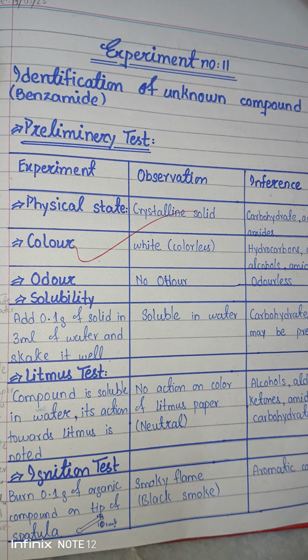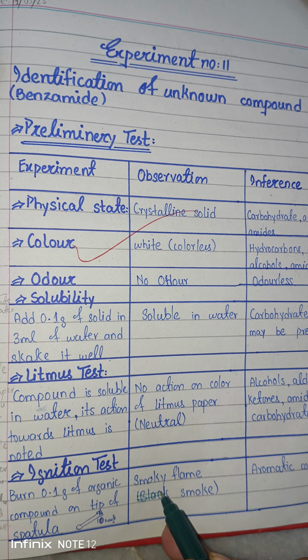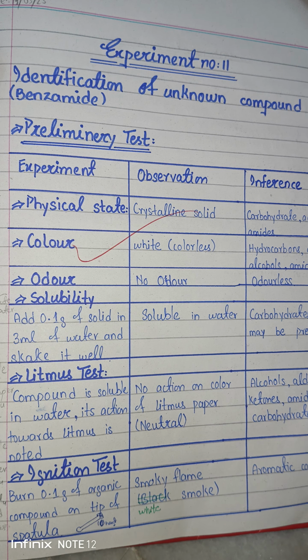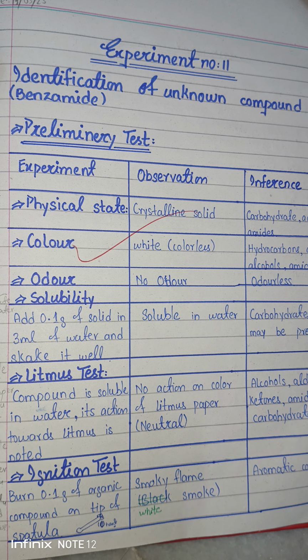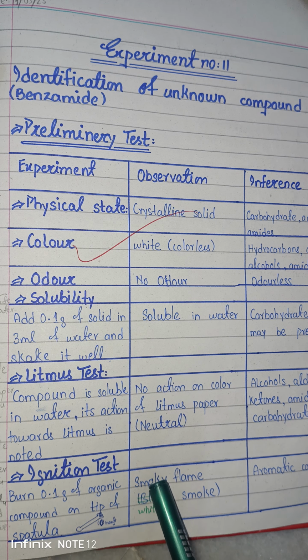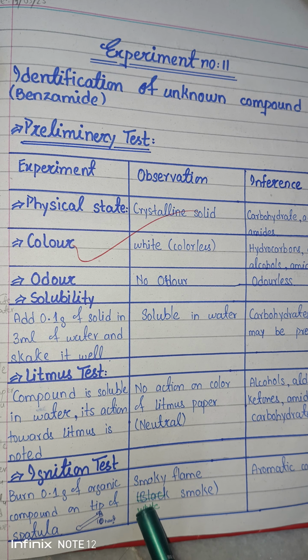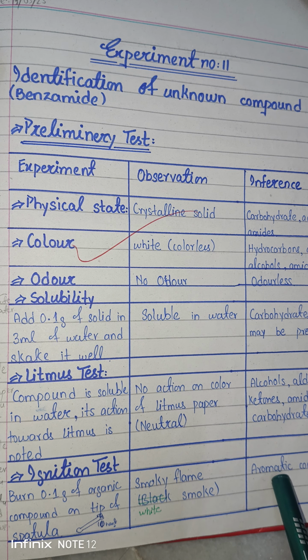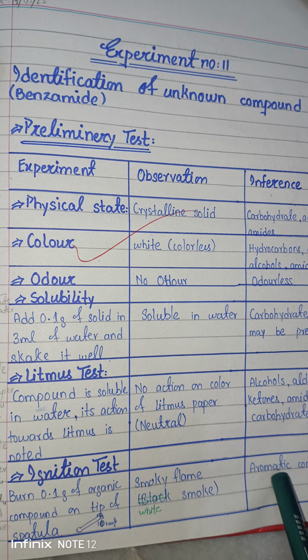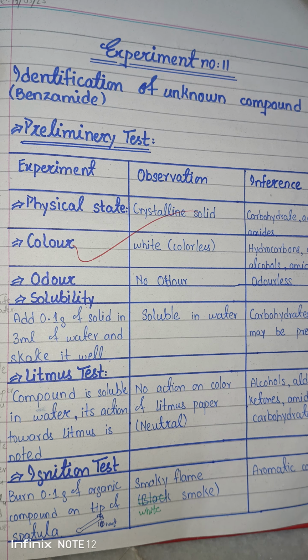Sorry, please correct this here: it is not black but white smoke that will appear. This is a mistake, please correct it. Whenever a smoky flame is shown, it means you have an unsaturated compound, and whenever the white color is shown, you will say some aromatic acids are present. So this is the identification.